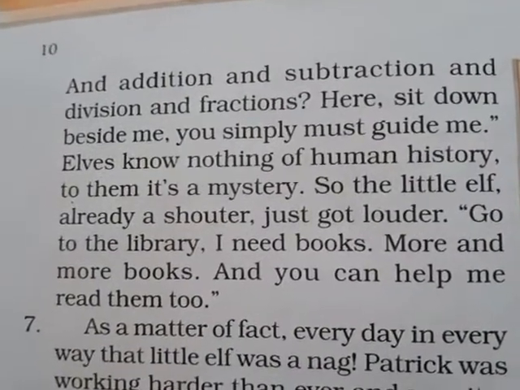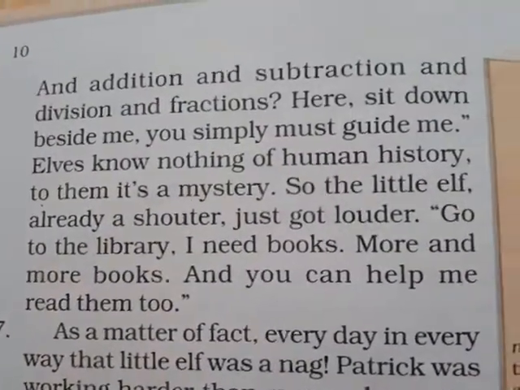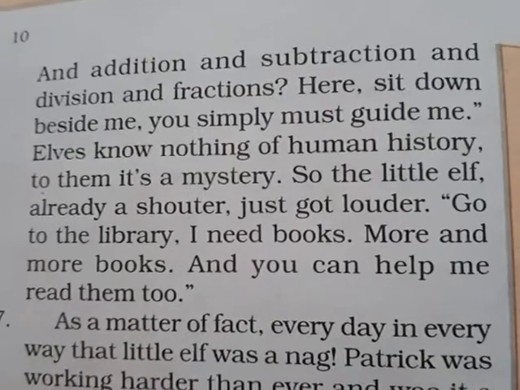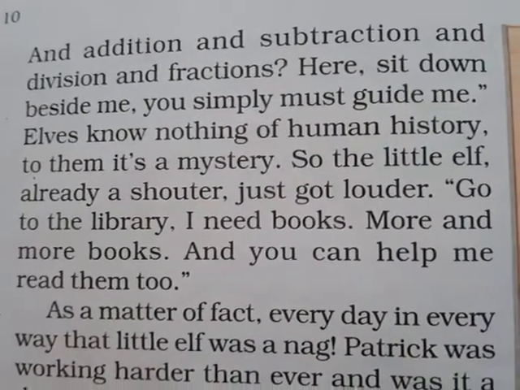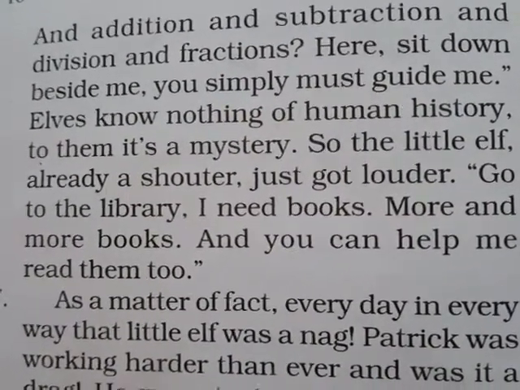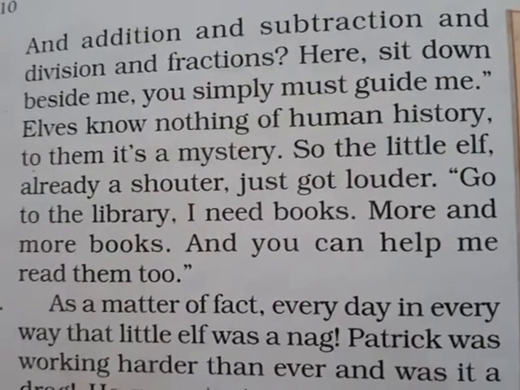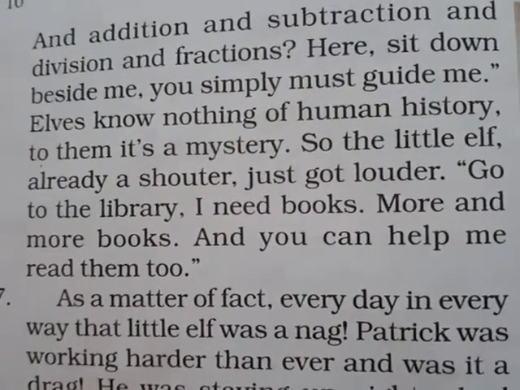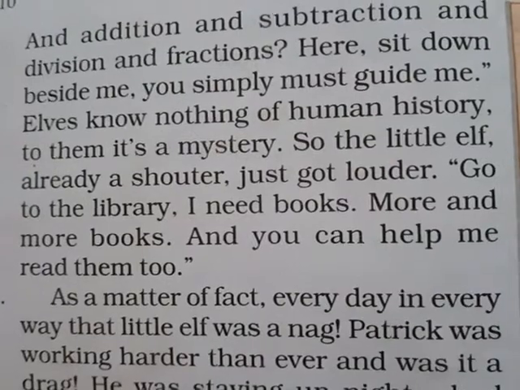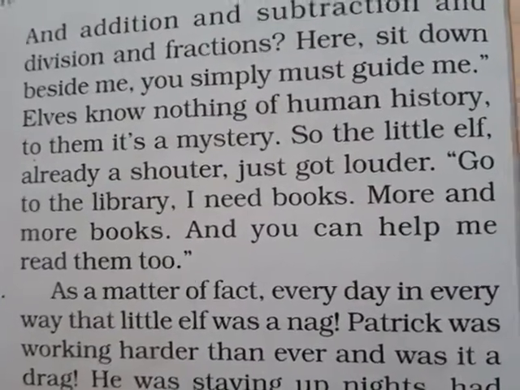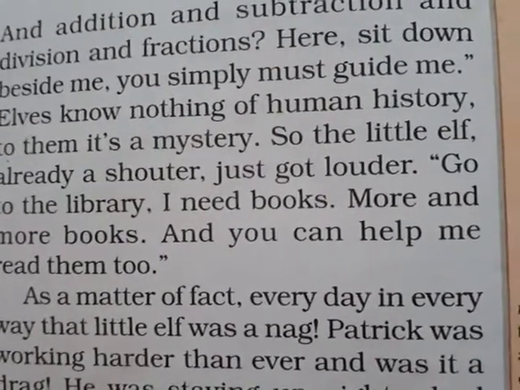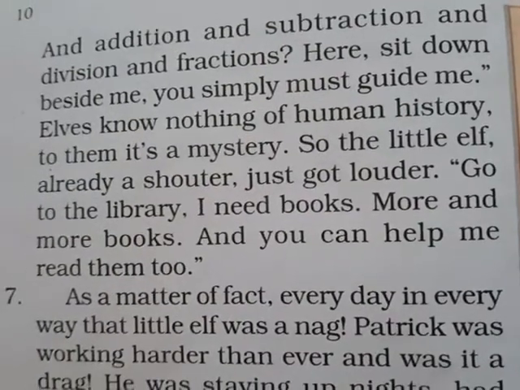So here, sit down beside me and you simply must guide me. Elves know nothing of human history. To them it's a mystery. So the little elf, already a shouter, just got louder. Go to the library. I need books. More and more books. And you can help me read them too.